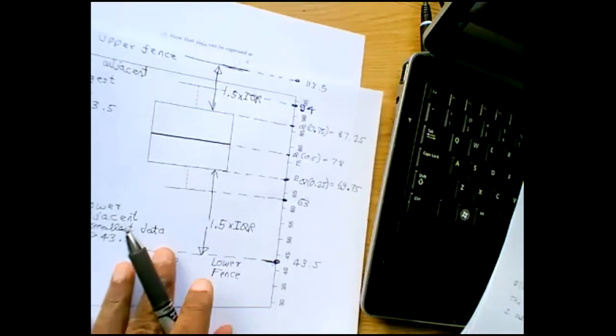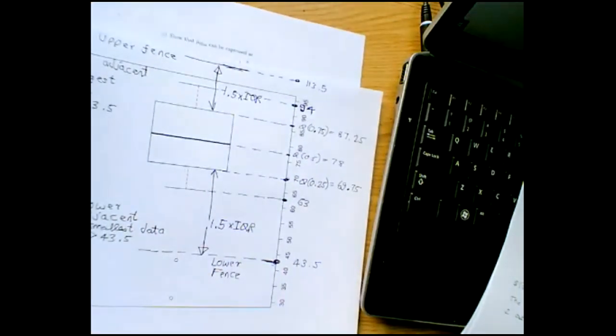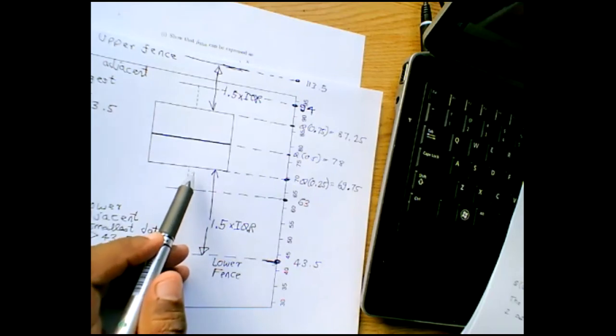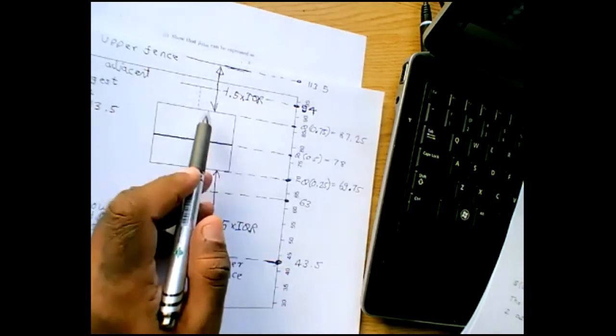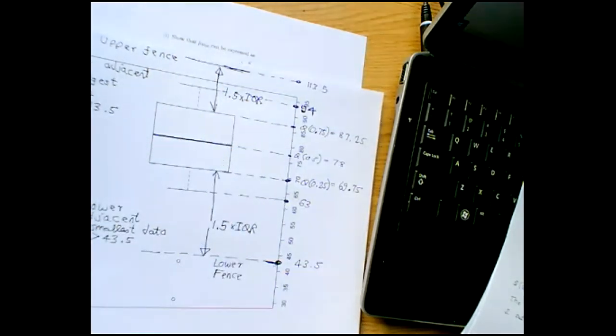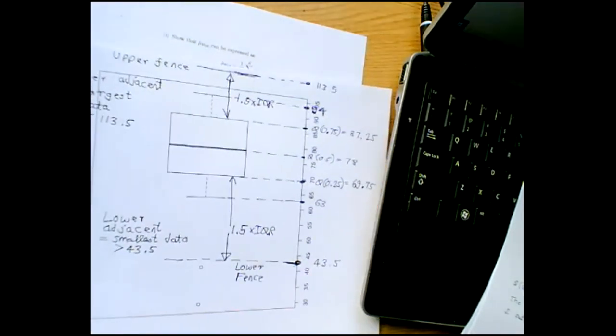So to draw a box plot, you basically need 7 values. You need the lower fence, the lower adjacent, the first quartile, the median, the third quartile, the upper adjacent, and the upper fence, right? I know it looks kind of complicated, but if you do a couple of examples like this, you should be okay, right?